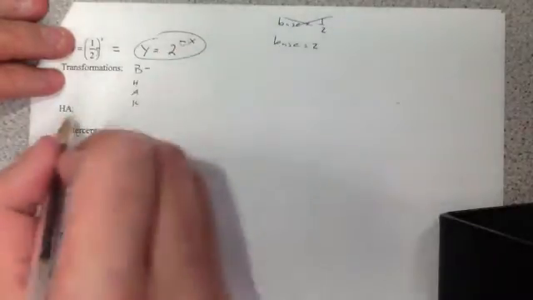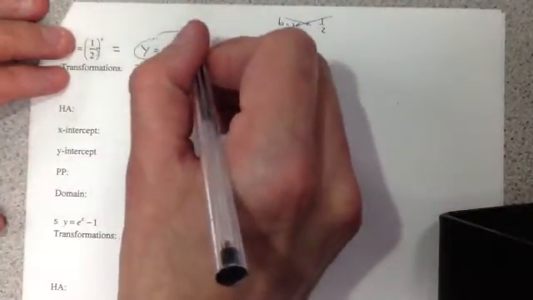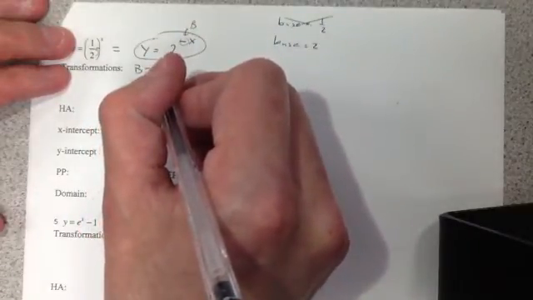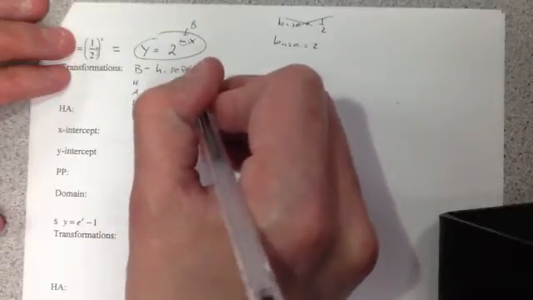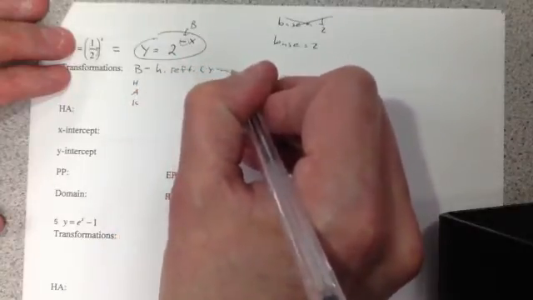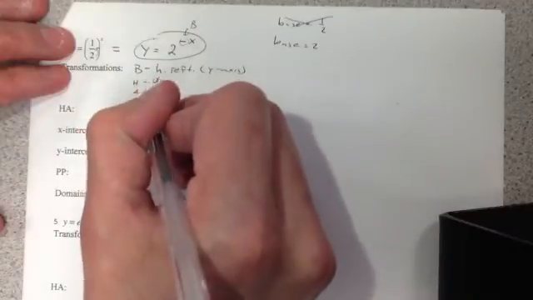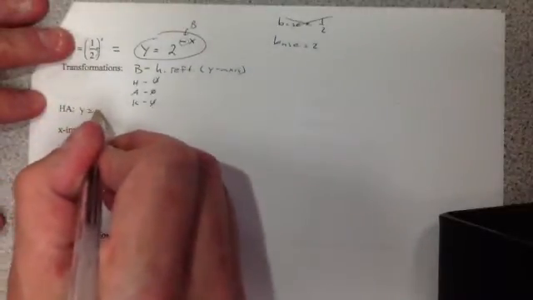There is a b this time, that's what that negative right there is, that's our b. And it's telling me that it is a horizontal reflection. So we're going to reflect everything over the y-axis. There is no h, there is no a, there is no k. So it's kind of an easy one to graph. Our horizontal asymptote, there is no k, so it's just 0.